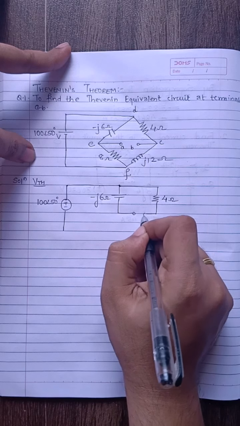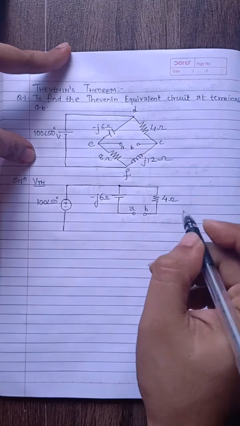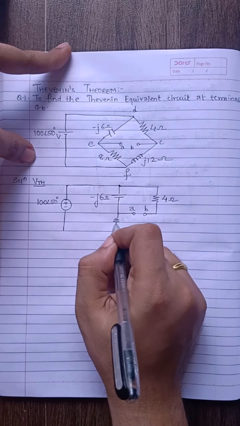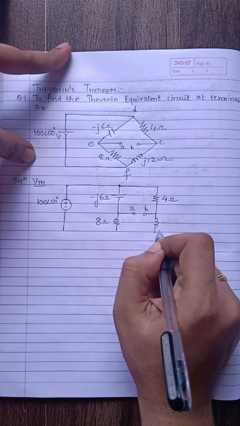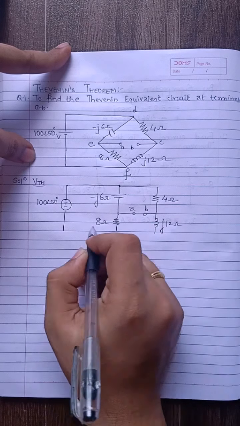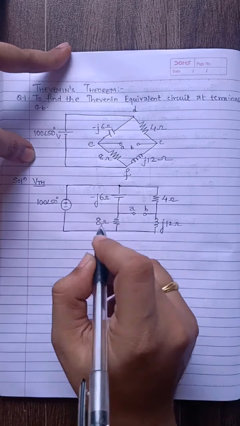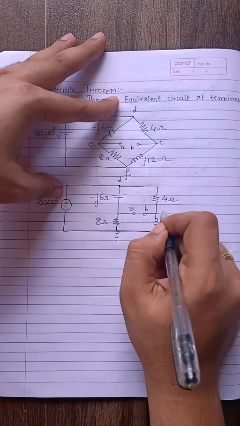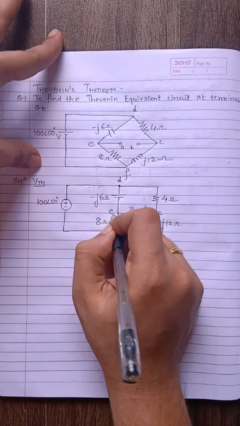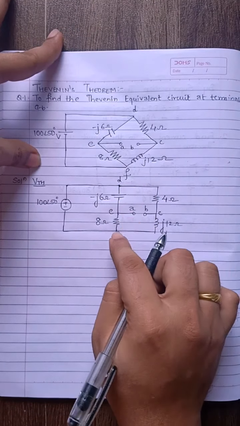Then these are the 2 points A, B. Here you have 8 ohms, here you have J12 ohms. This is point D, this is point F, this is point C, and this is point E. Both are at the same potential.